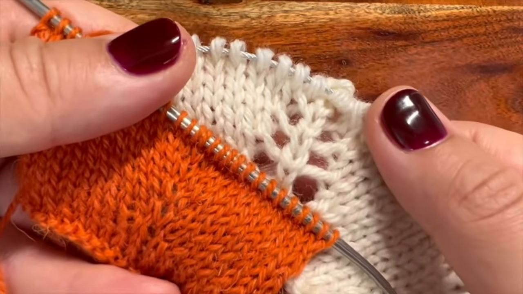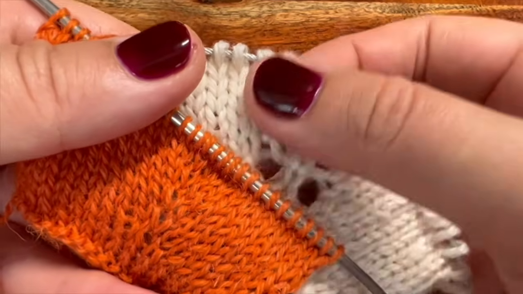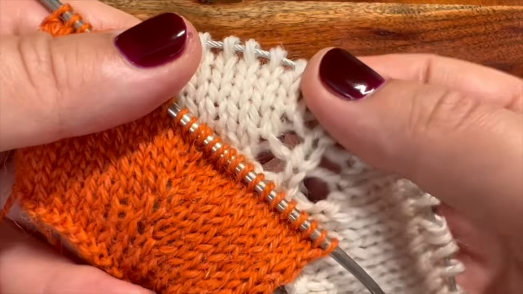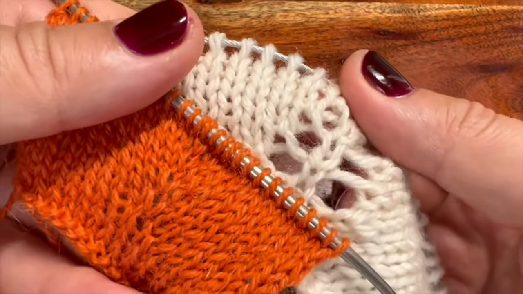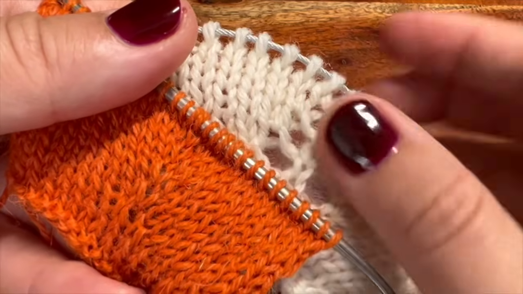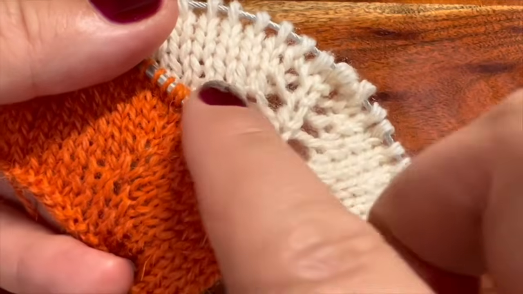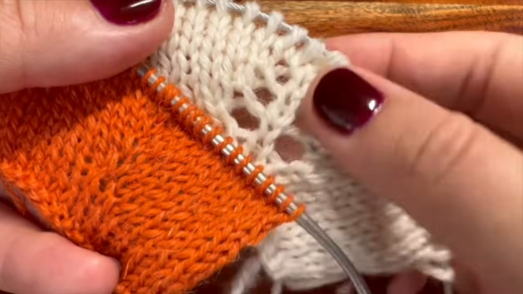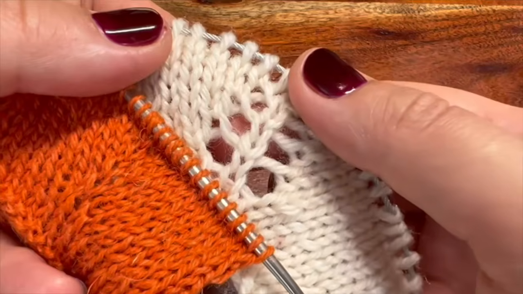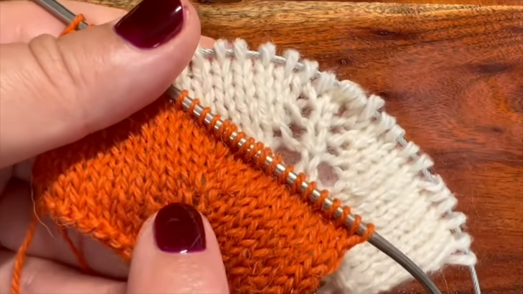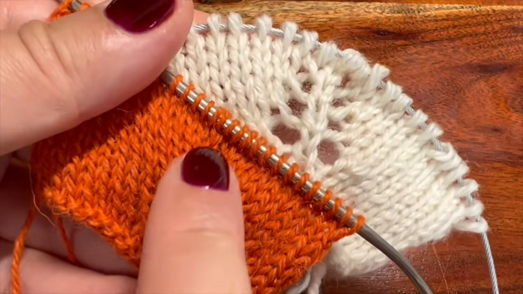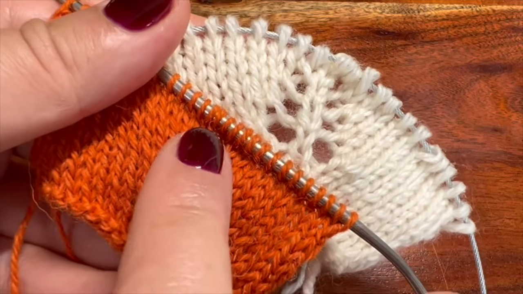In this video, I will explain a few ways to increase stitches when knitting combination Continental Eastern European style. We will talk about how to increase with holes if you need to, for example, if you have an open work chart, or how to avoid those holes. See, those are increases without holes.